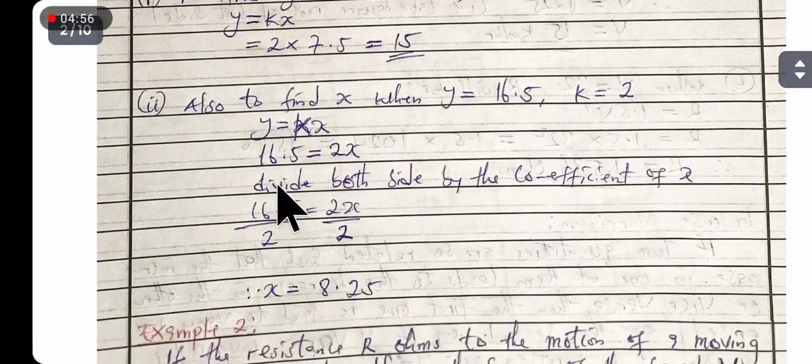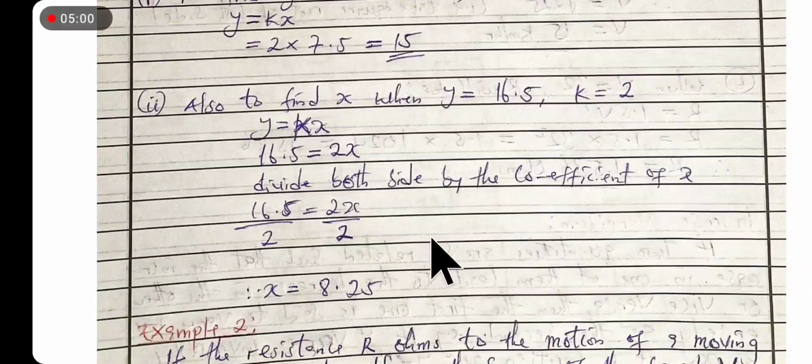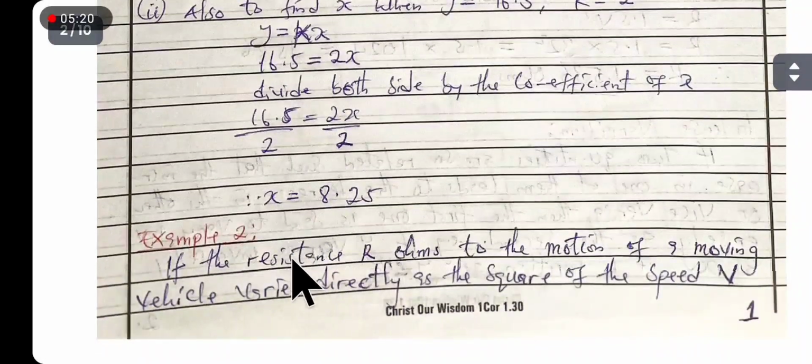All right, so therefore divide both sides by the coefficient of x, which is 2. So 2x over 2, and 16.5 for y over 2. 2 will cancel 2, you are left with only x, which is therefore x is equal to 16.5 divided by 2, which is 8.25. So that is the value of x.